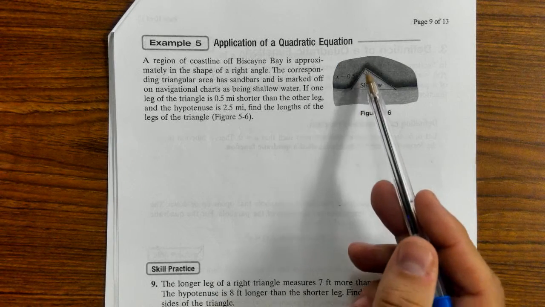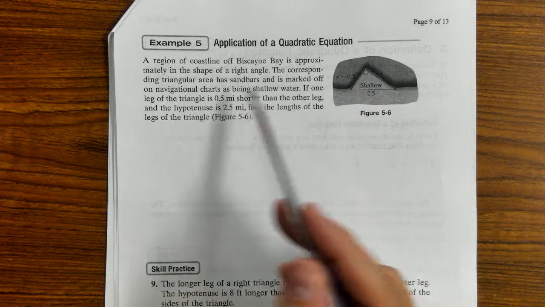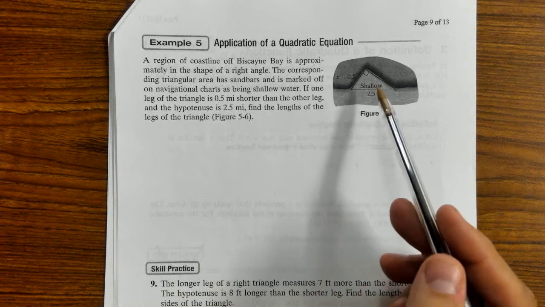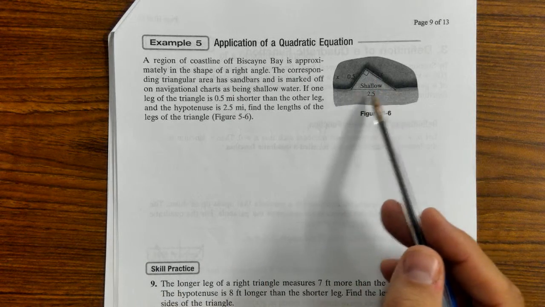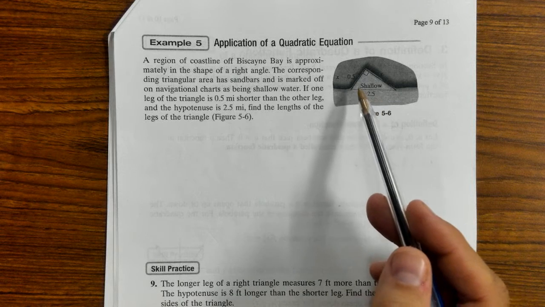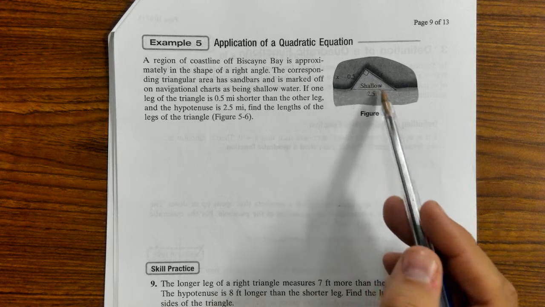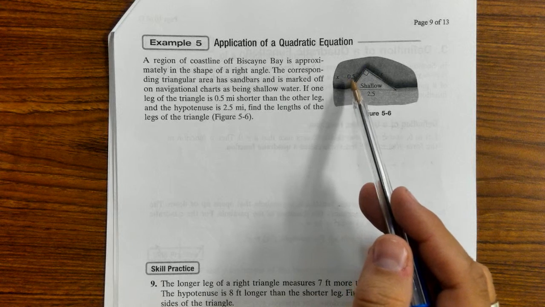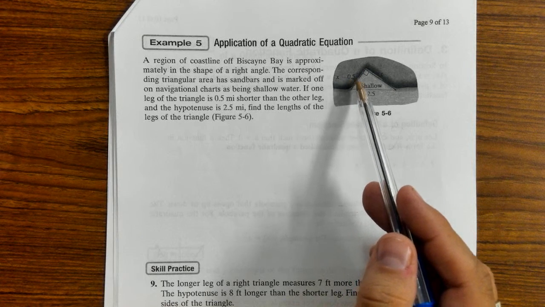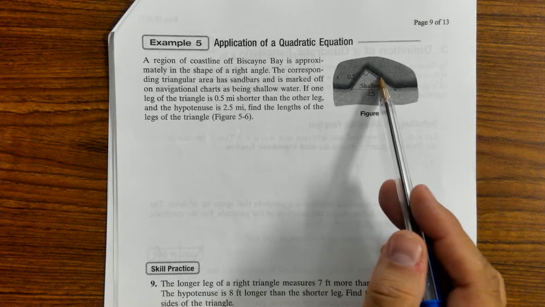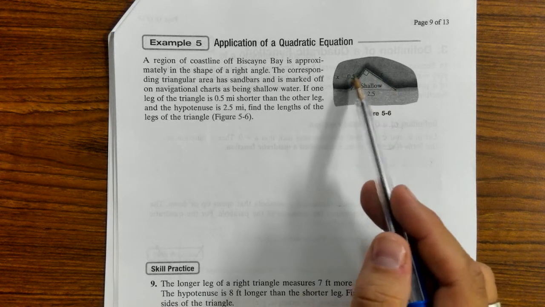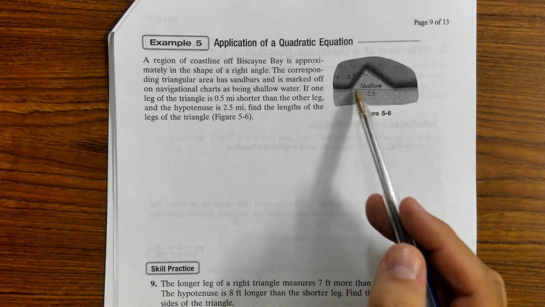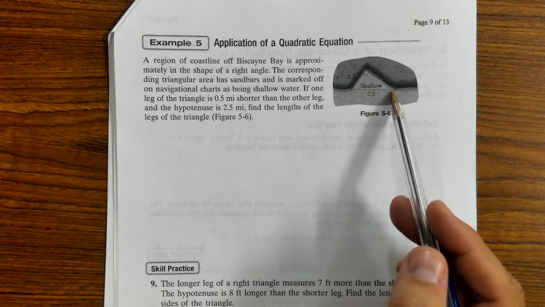We have here the shape of a right triangle, and in the information here we are told that the hypotenuse of this right triangle is 2.5 miles, and we're also told that one leg of the right triangle is 1/2 mile or 0.5 miles shorter than the other leg. So x is the length of this leg, x minus 0.5 is the length of this leg, and 2.5 miles is the length of the hypotenuse.